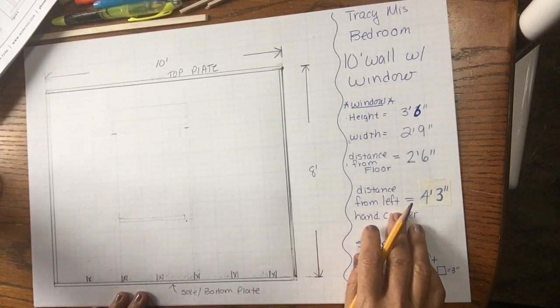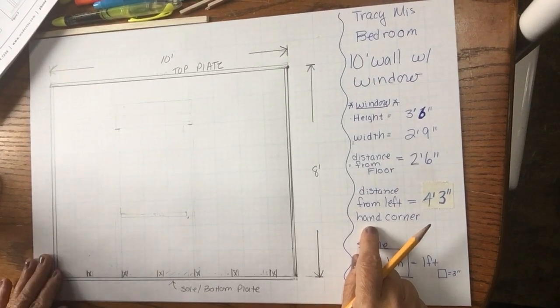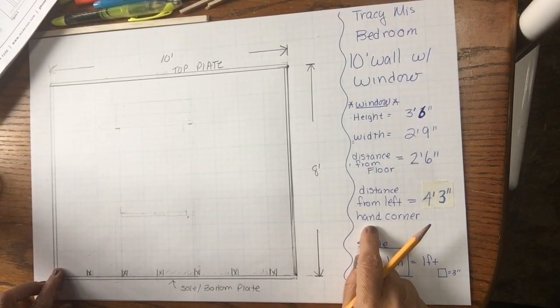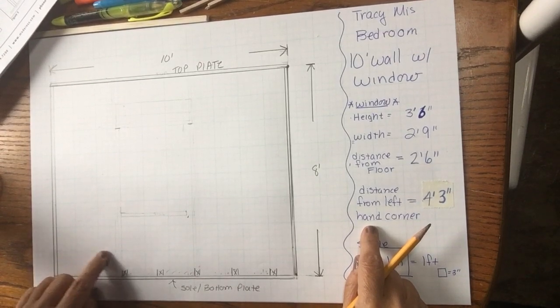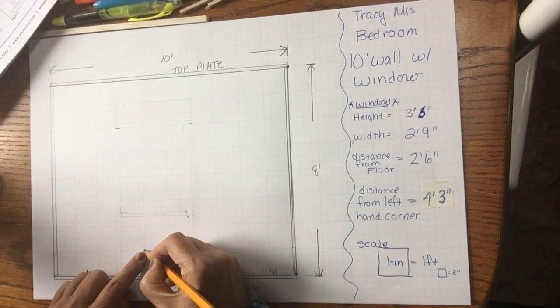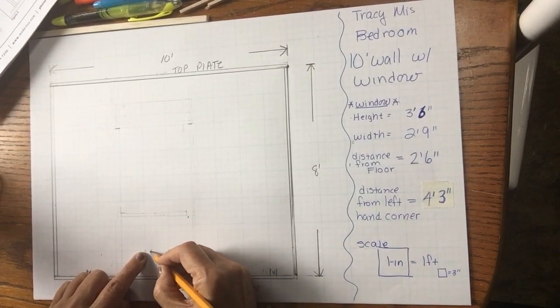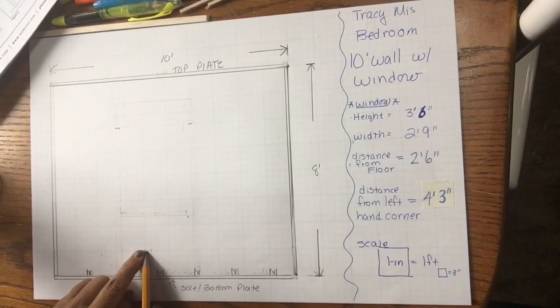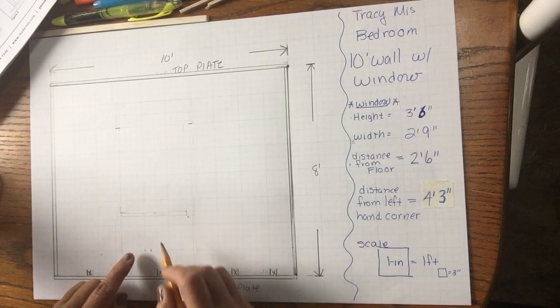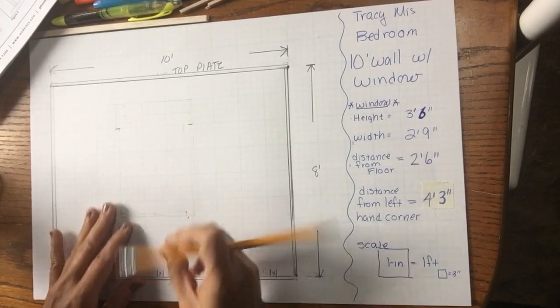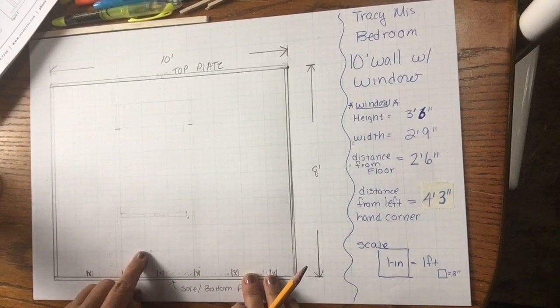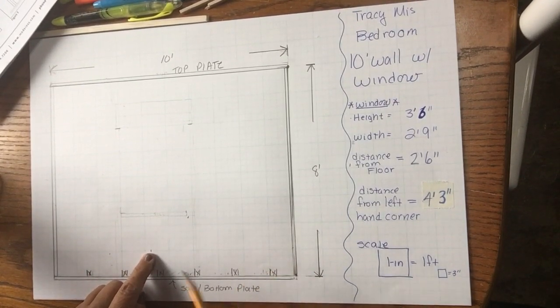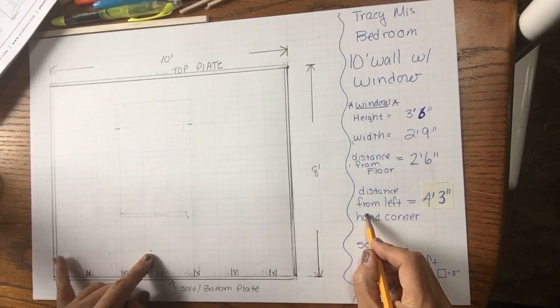I know that my window is from the left hand corner 4 feet 3 inches. So not counting, we're going to just count from here. So that's 1, 2, 3, 4 feet and 3 inches. So that's right there. That's where I know my window's going to come out this far, all the way up to here. And that's how far it is off the left-hand corner.